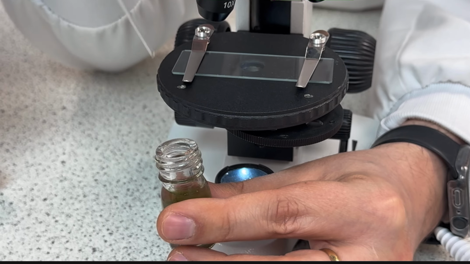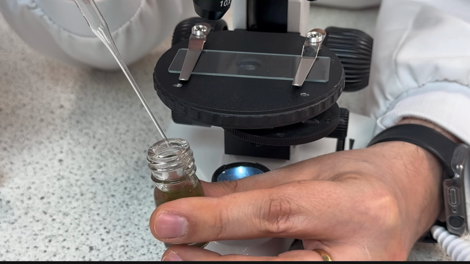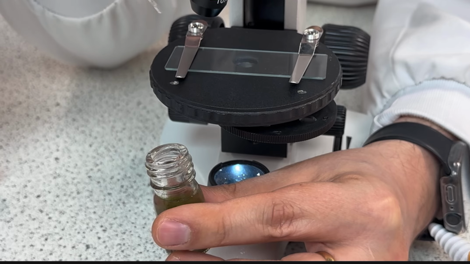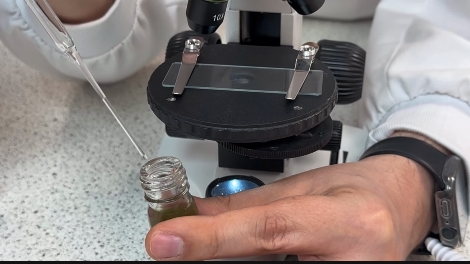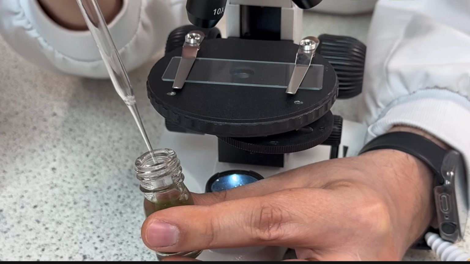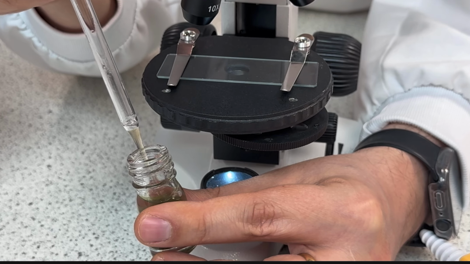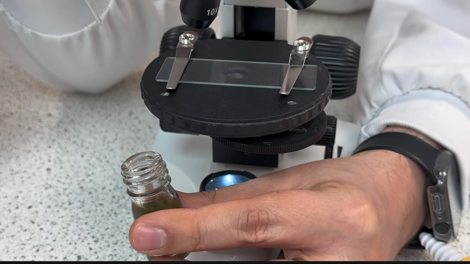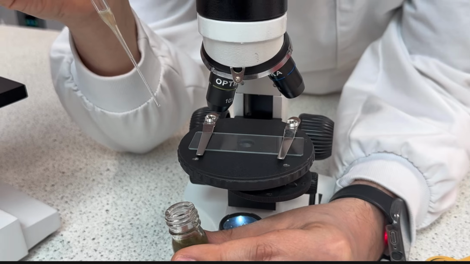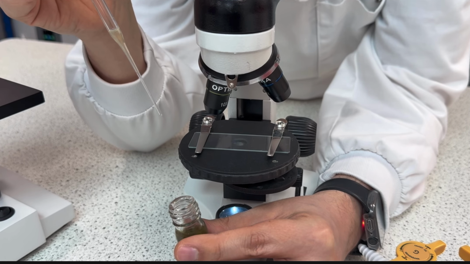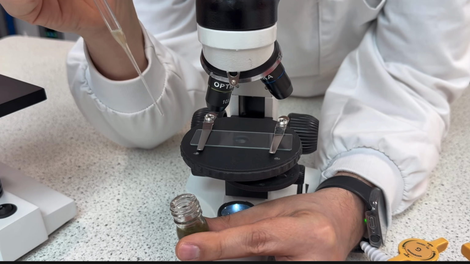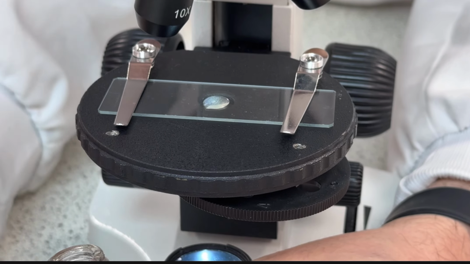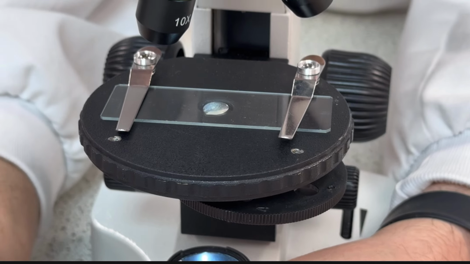So you can aspirate the water from the surface and place it here, and then for comparison you can aspirate the water from the bottom of the bottle. Can you see the bottom one? We can see the debris floating, so it's more likely we will see more interesting creatures here. So I will place 2 or 3 drops of my sample.